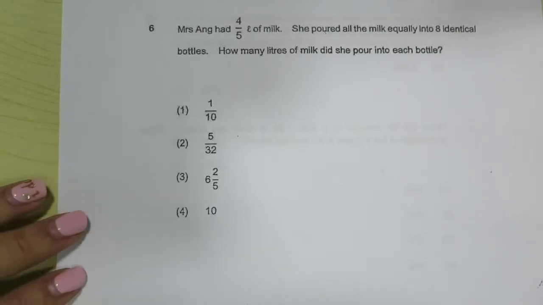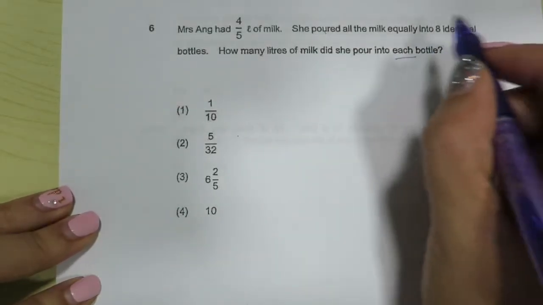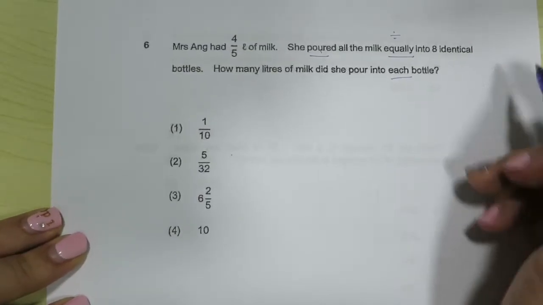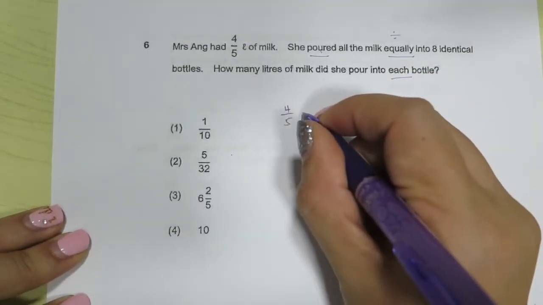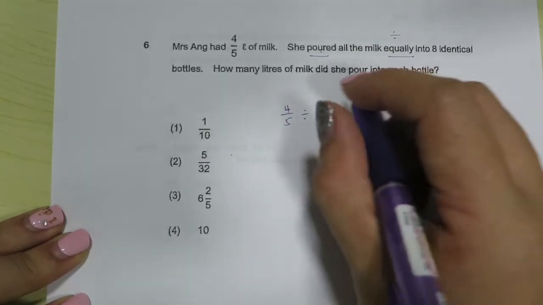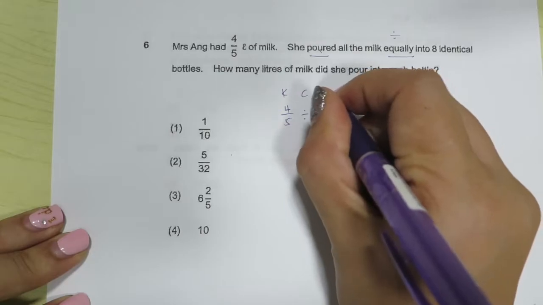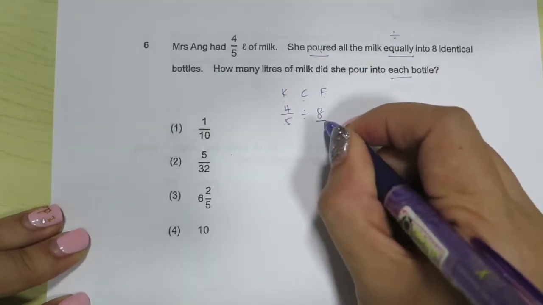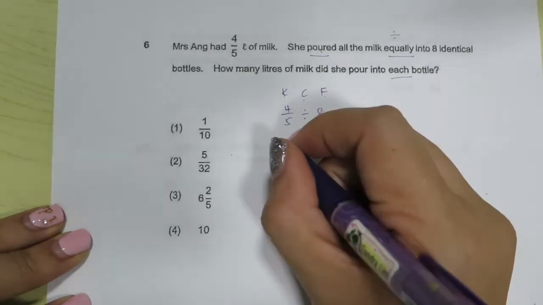Question 6. Mrs. Ang had 4/5 liters of milk. She poured all the milk equally into 8 identical bottles. How many liters of milk did she pour into each bottle? So because she poured equally, we know this is a division question. So I would simply need to take 4/5 divided by 8. Now fractions division, please remember to do K, C and F. Keep, change and flip. Now 8 wholes, a whole number is always out of 1.